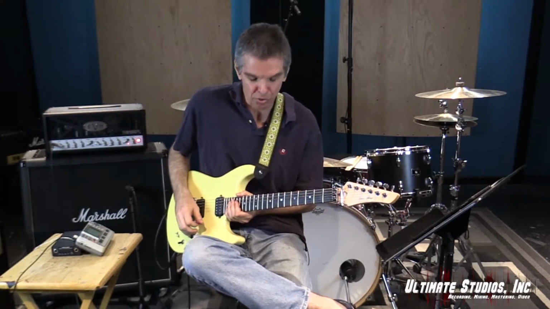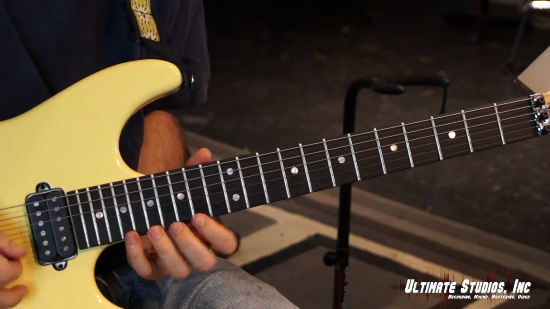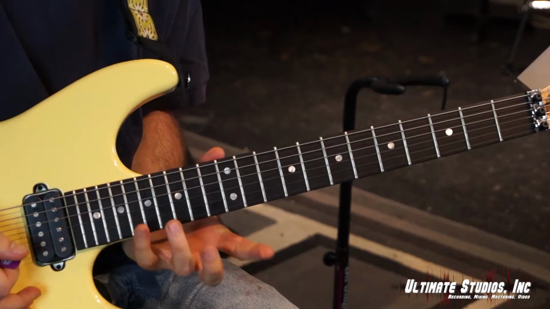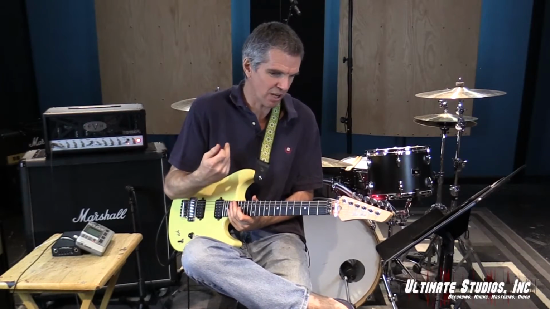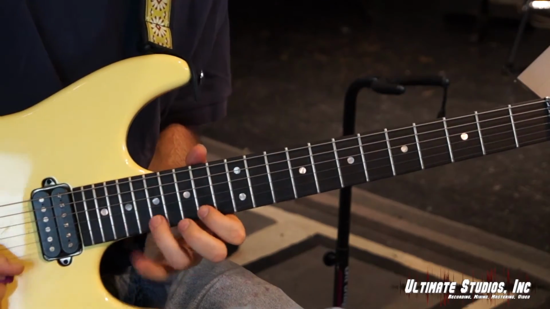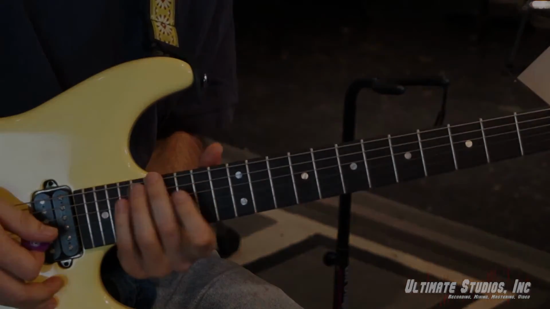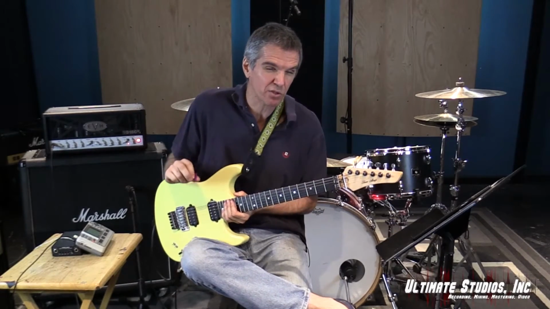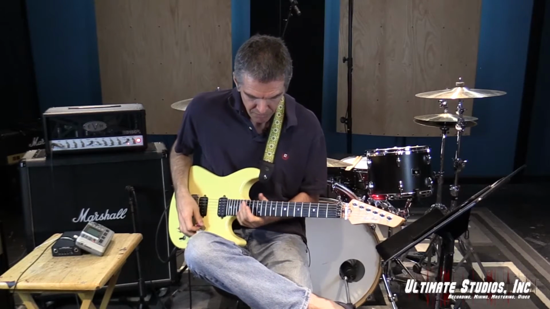Now another thing you can do and add a little sequence to this, which is ascending. So I'll just do a descending run but ascending with the notes. Here's a very nice sequence you can create with these 3-note per string shapes.